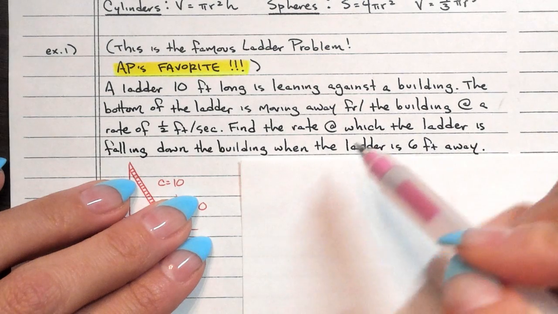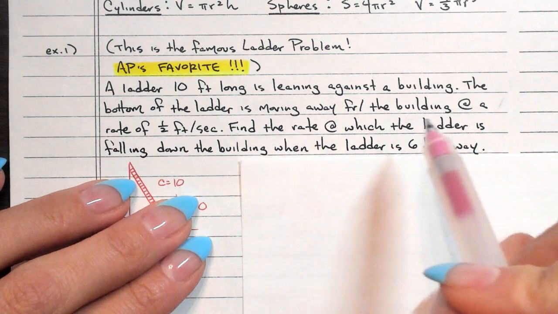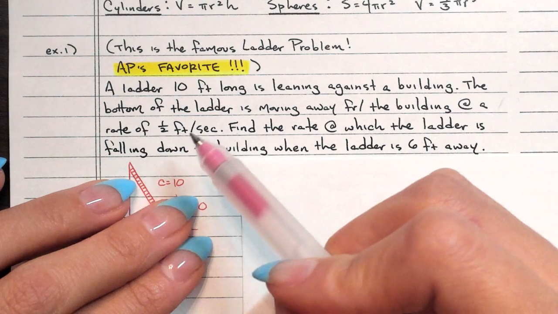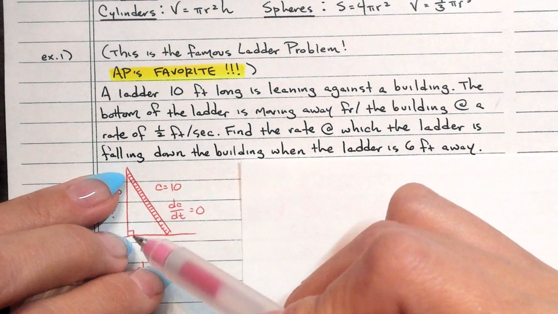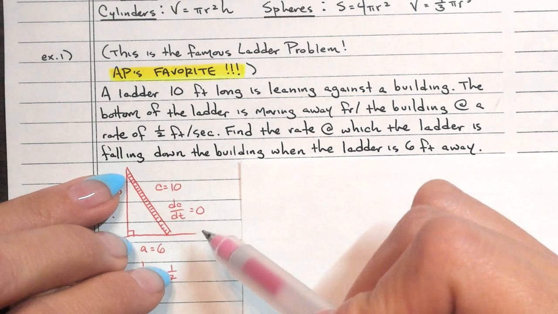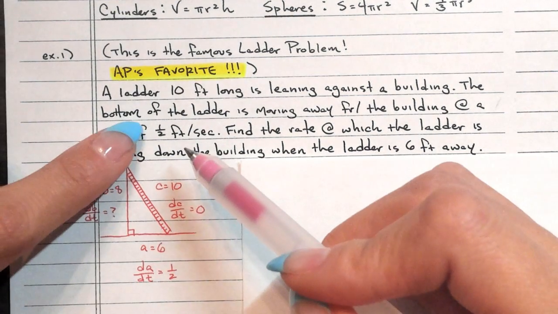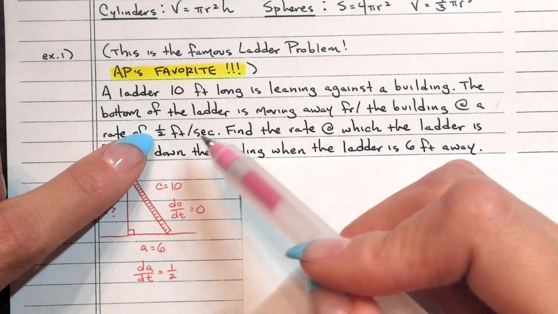So c equals 10. And then it says the ladder is moving away from the building at a rate of 1/2 feet per second. So the ladder is moving this way. So this is coming down and this is going that way, right? So this part is moving away from the building, and that is a rate. So how do I know that it's a rate? I know it's a rate because it says feet per second.